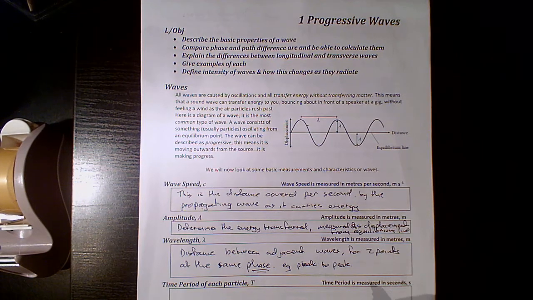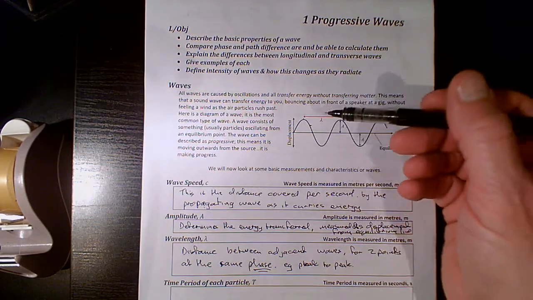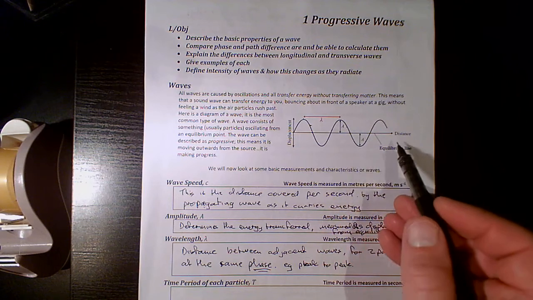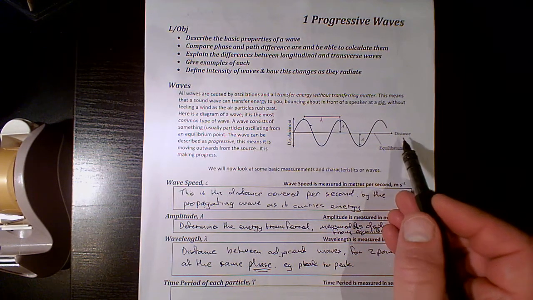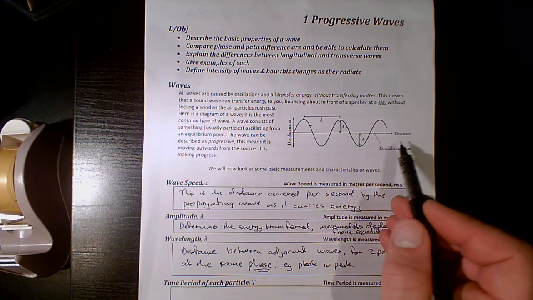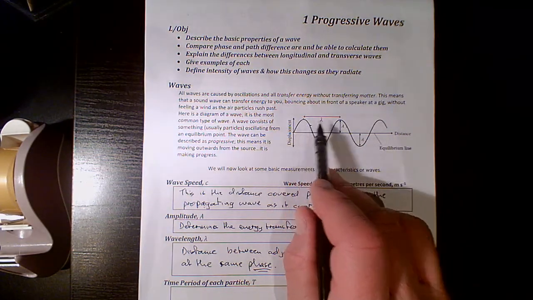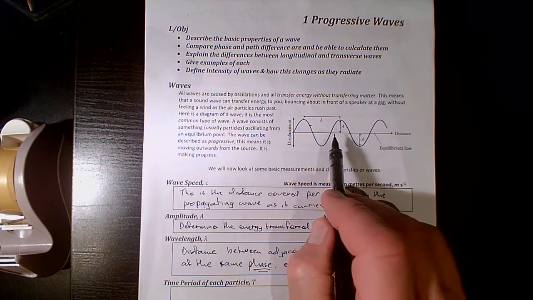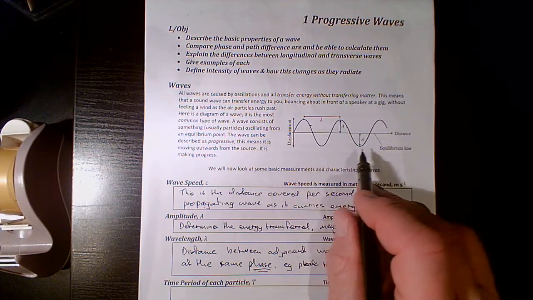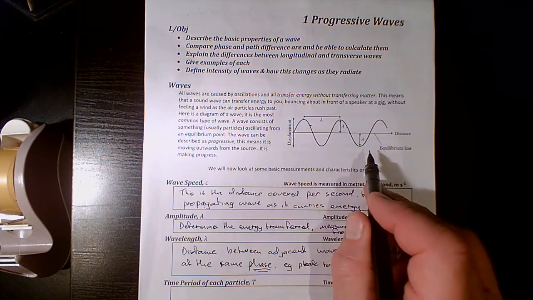The time period is if this is moving, so you couldn't get it from this wave because this is a distance wave. But if it was a time wave, shall we say, measured against time, then like the wavelength, it goes from peak to peak or trough to trough, which is of course a negative peak.